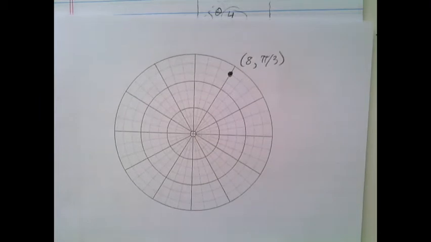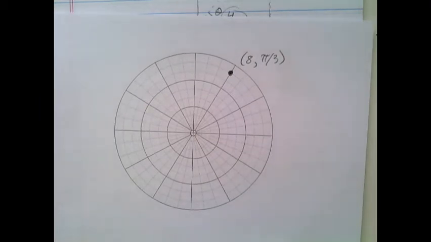I would actually recommend, as you do the homework, find some polar graph paper online and print some out. I think you'll find that it helps to have something set up just for this purpose. Now let's flip back over to Desmos.